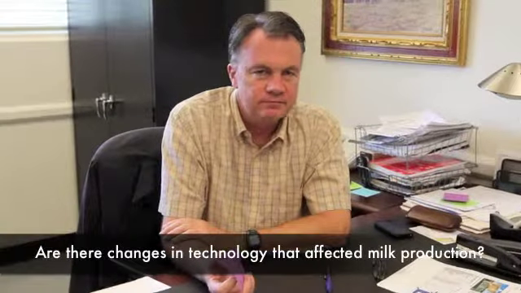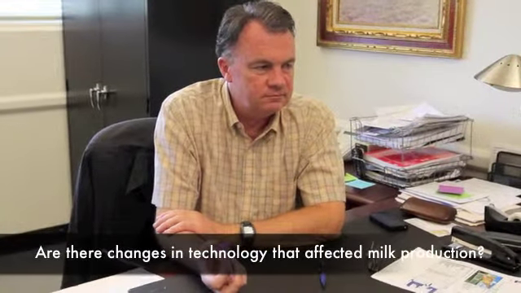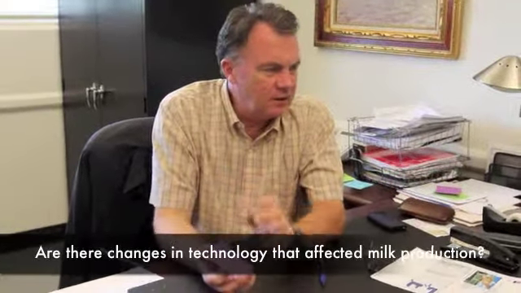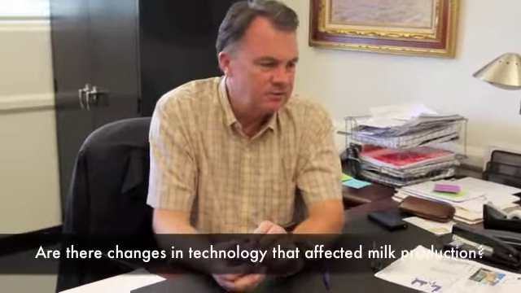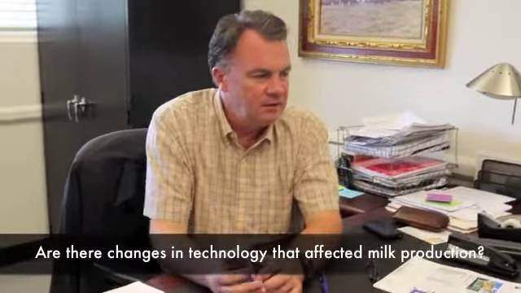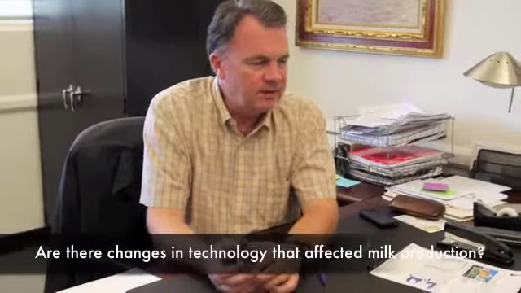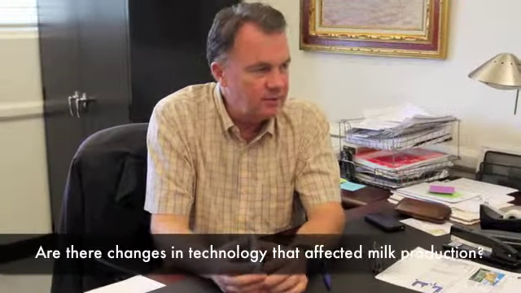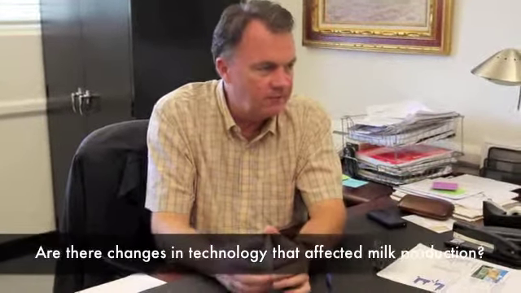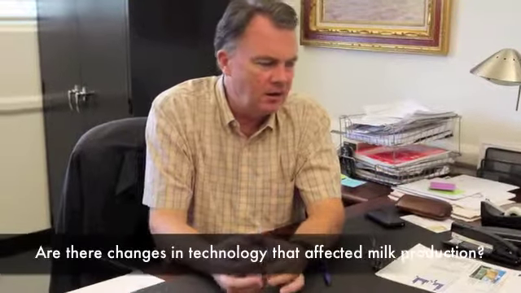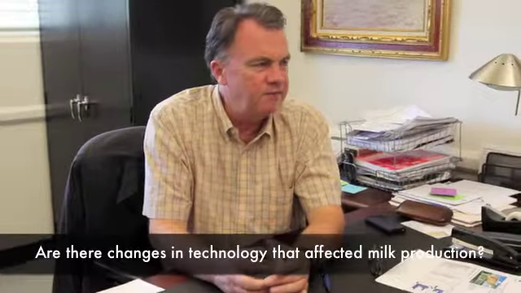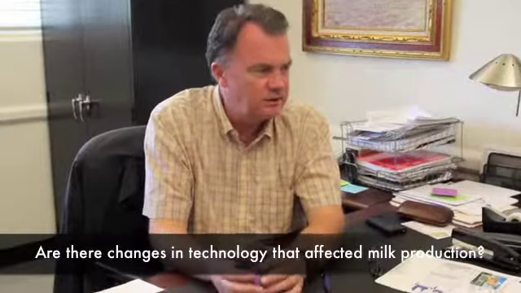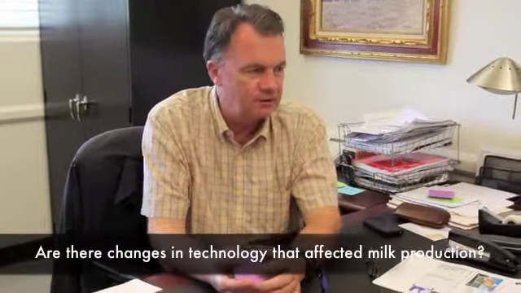Are there any recent changes in technology that have affected milk production? Certainly BST, but there's a lot of milk now that's not being affected by BST, but BST does increase milk production with no harmful effects to the milk. And all of the technology that relates to efficient production, such as balancing rations and so forth, all affect milk production.